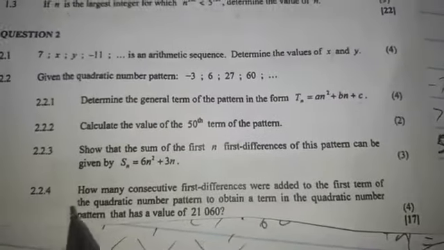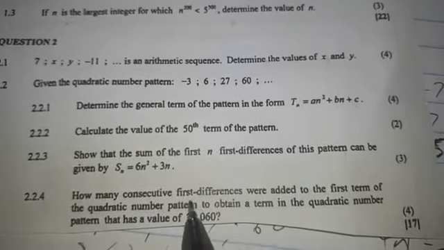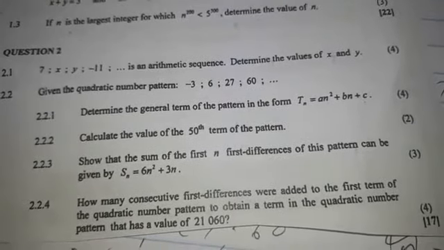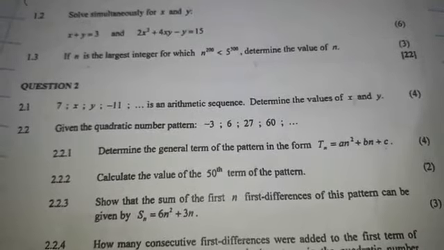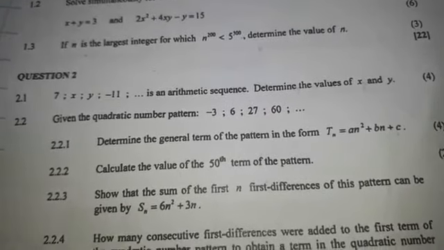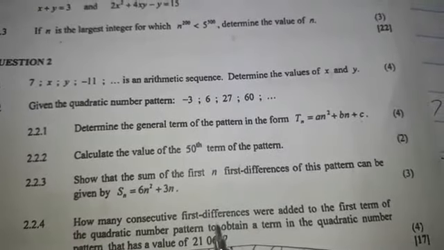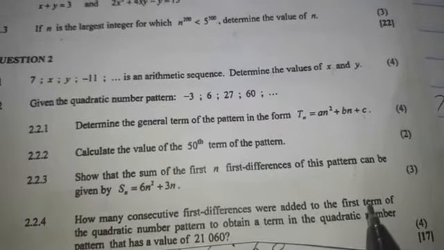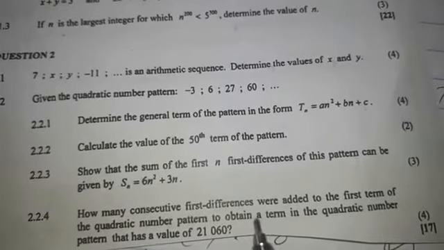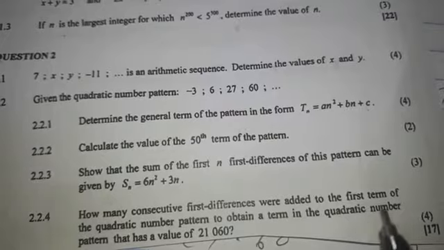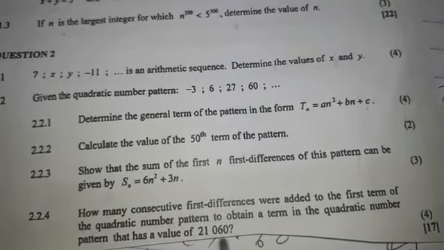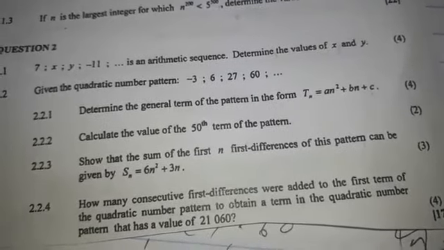Moving on to 2.2.4, for 4 marks. How many consecutive first differences were added to the first term of the quadratic number pattern to obtain a term in the quadratic number pattern that has a value of 21,060? We are getting into the territory where the questions start to get tough, so let's be careful and read the question nicely. It's a 4-mark question, and the one thing we want to recognize is that firstly we have an Sn formula.